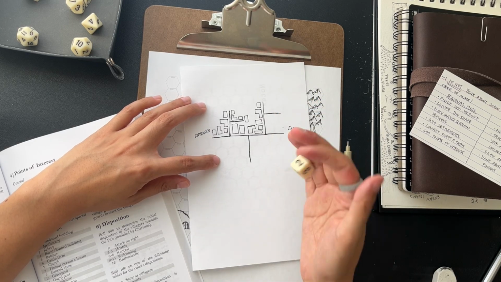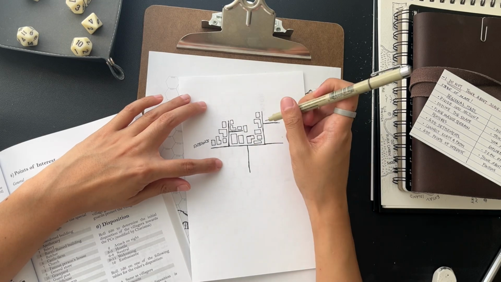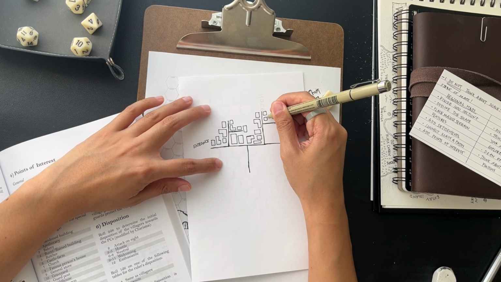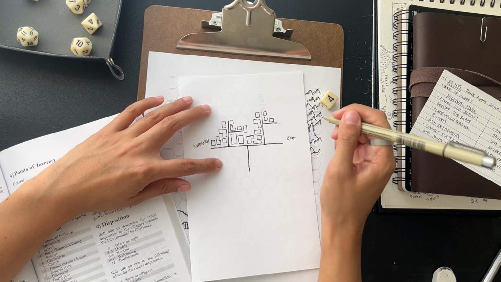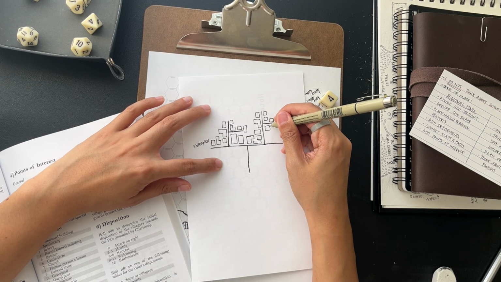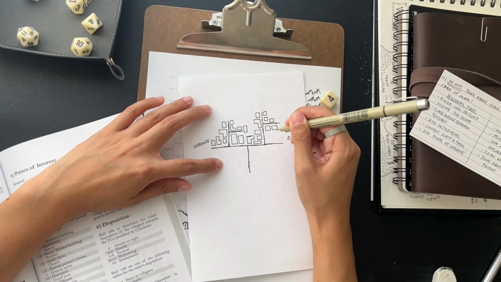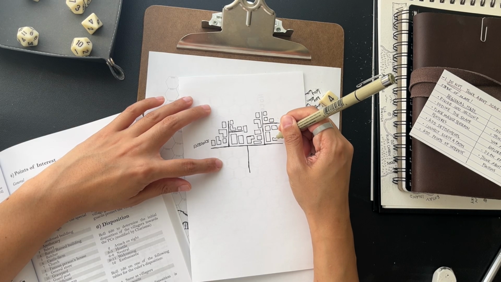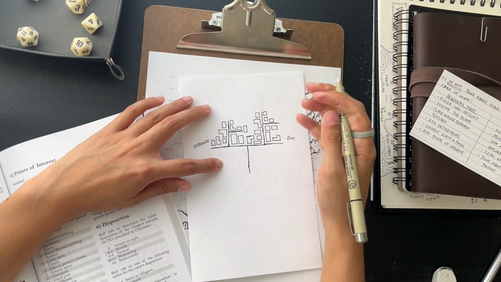So we got 3 on that side and then 4. So we have 3. So 1, 2, and 3. And then we have 4 over here. 1, 2, 3, and 4. Okay.